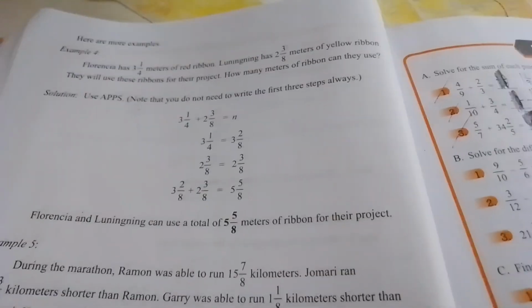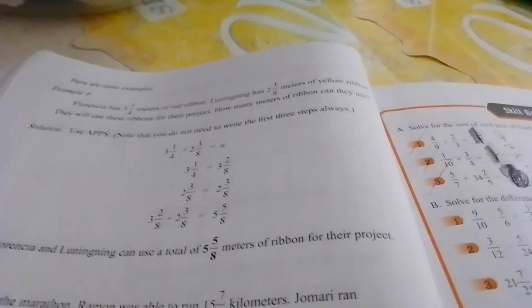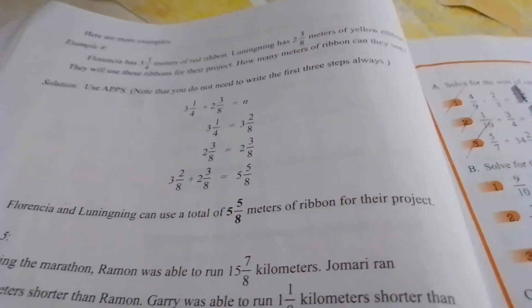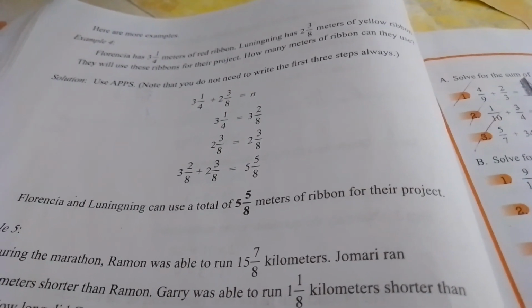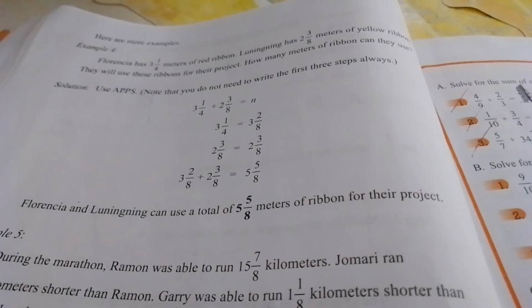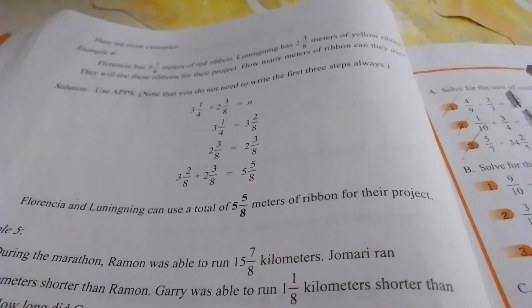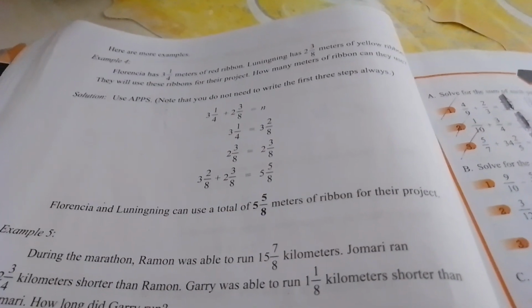We need to add these two fractions. Note that you don't need to write the first 3 steps. You can do this: 3 and 1/4 plus 2 and 3/8.